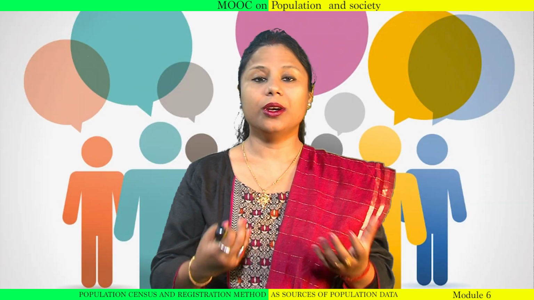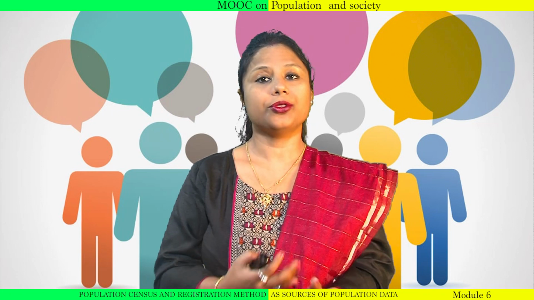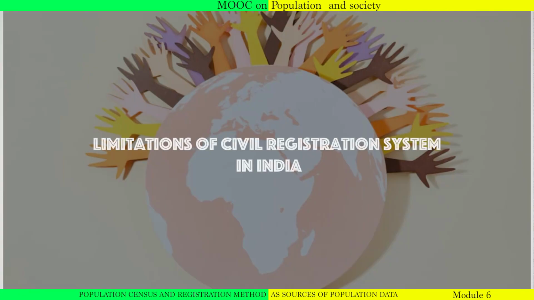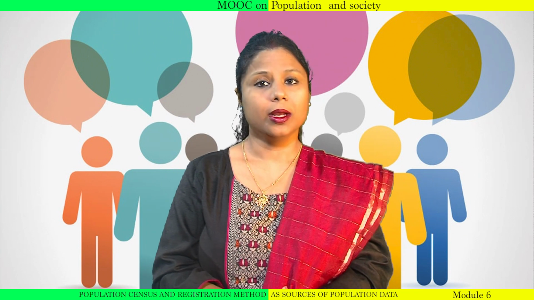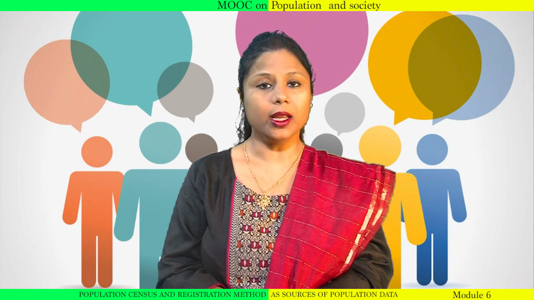So, dear learners, with this, you have learned what is registration system and the history of civil registration system, especially in India. Let us now discuss a few limitations of this system in India. In India, the coverage of vital registration system is still not very satisfactory. This is because there is underreporting of the vital events in the country and therefore the data generated through this system is not very adequate.